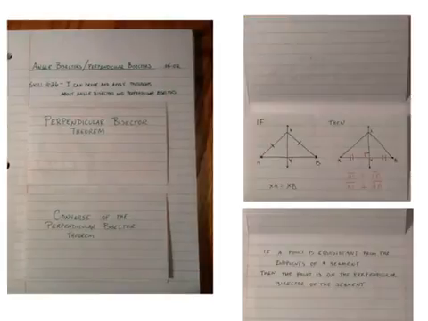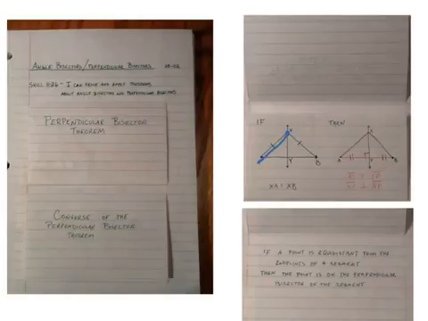On the inside of the perpendicular bisector theorem we have what it says in words rather than diagram form. The converse of the perpendicular bisector theorem then would be stating the converse. So if you have a point on the line that is equidistant to A and B, then we know that that line is perpendicular and bisects.